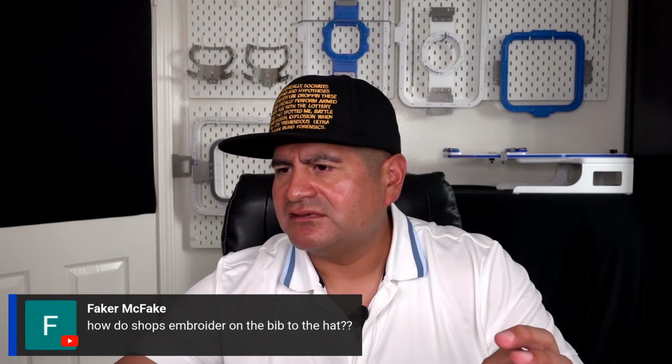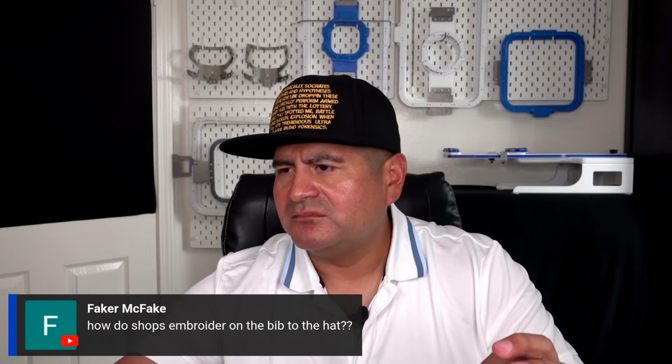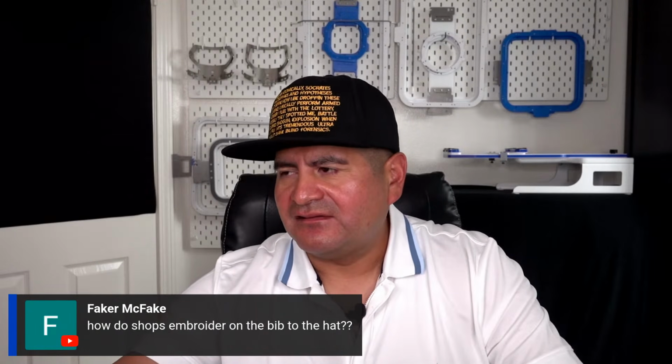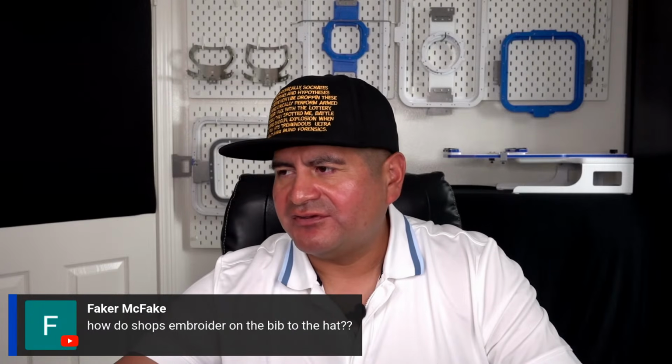And then this one's always a crazy question: how do shops embroider on the brim of the hat? I don't know. I wouldn't embroider on the brim of the hat. That's crazy. But I think people see it and want it. I've had requests where people want stitches on the brim, and first of all, when you open up a hat, a lot of this stuff is straight plastic.